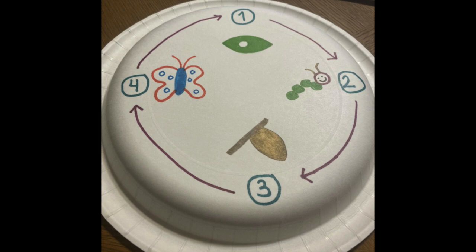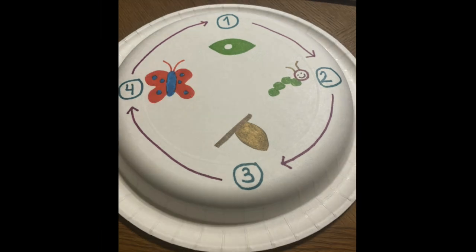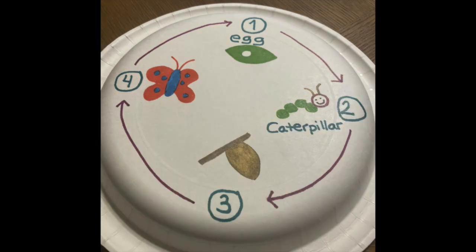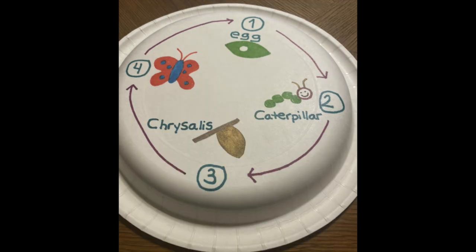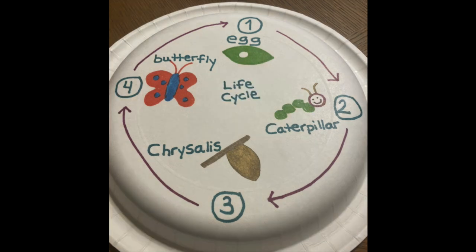You can go ahead and draw little circles inside the butterfly's wings. Right here, I colored in the circles. Finally, I colored in the wings. Now let's label our stages, and then we're finished. Number 1, egg. Number 2, caterpillar. Number 3, chrysalis. Number 4, butterfly. Last part, you can see that all the stages have been drawn and labeled.